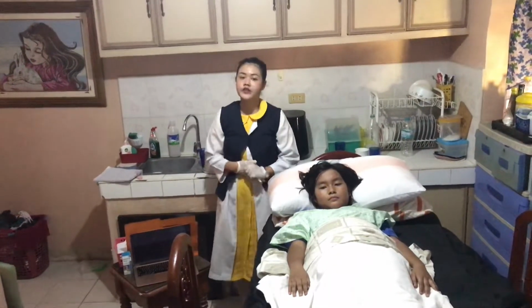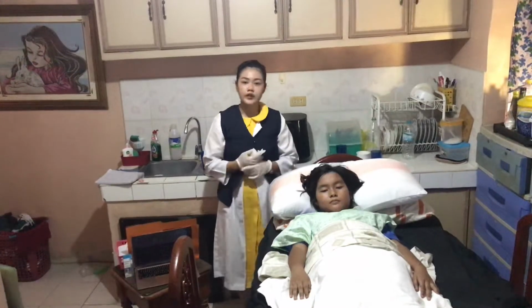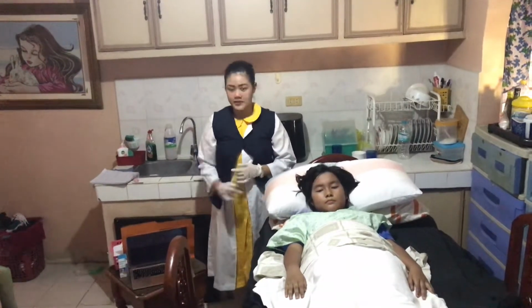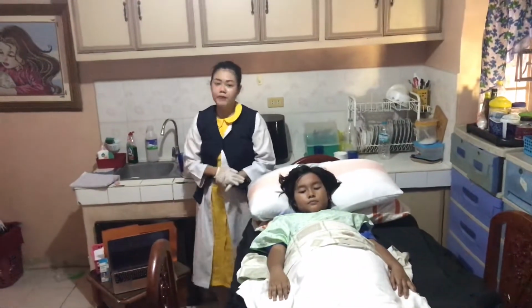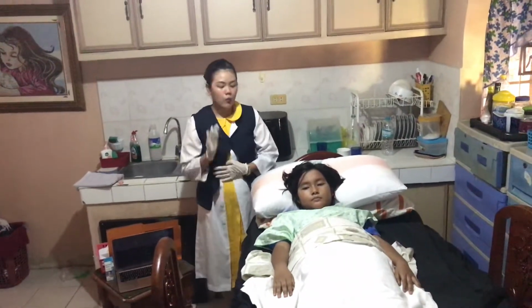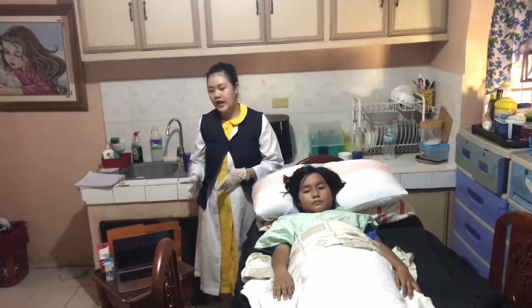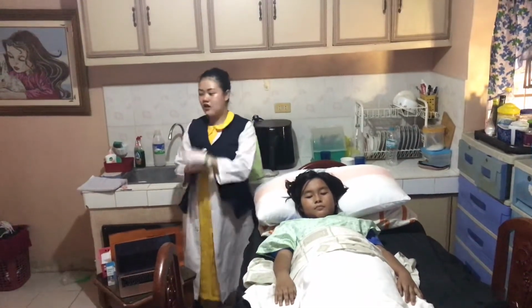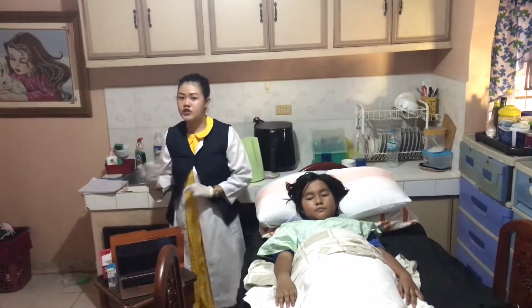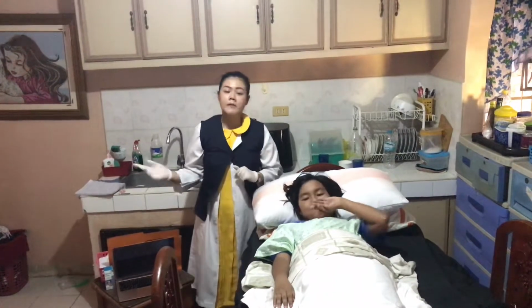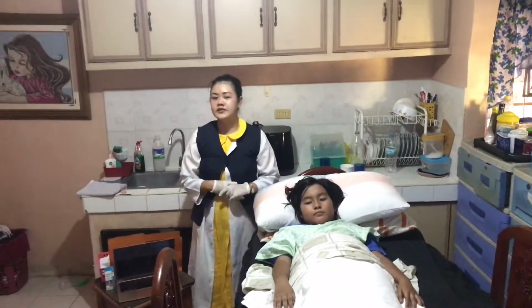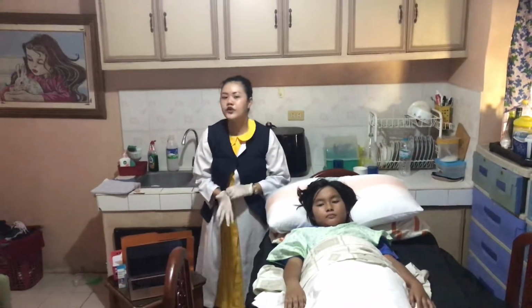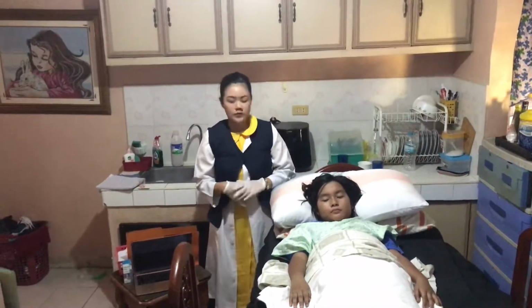After knowing the system of the hospital, we have to prepare the medication for one patient at a time, because administering medication to many patients will give you confusion and at the same time so many errors.